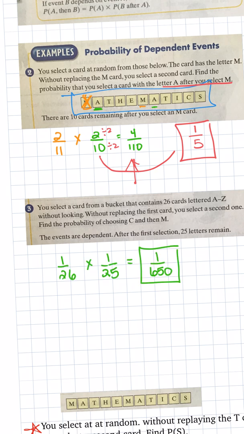So you should have come up with 1 out of 650 chance that you will get C and then M. So right, I just took 1 out of the 26 letters, and then I didn't replace it, so then there were only 25 letters left, and I wanted one particular card. That was my chance, 1 out of 25, and then multiply those together.